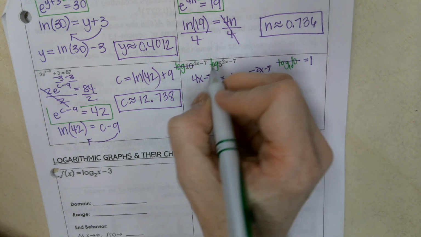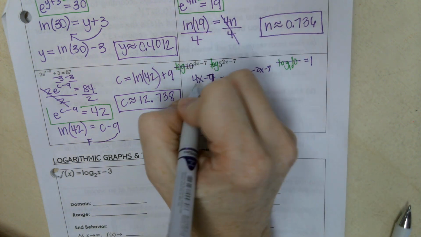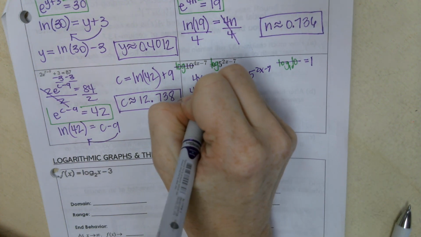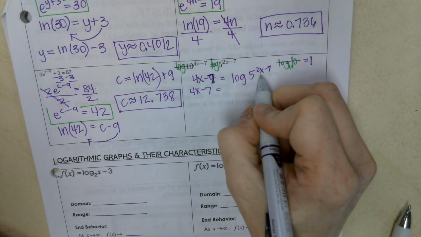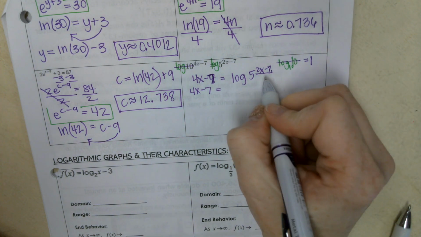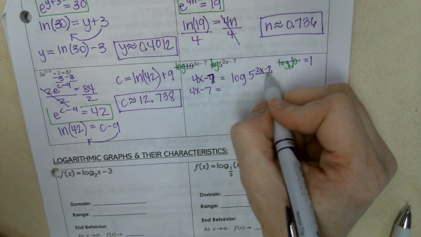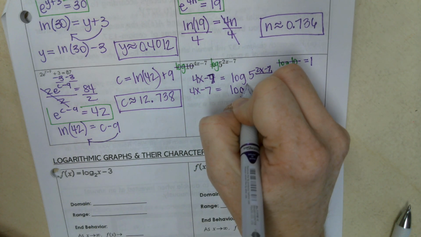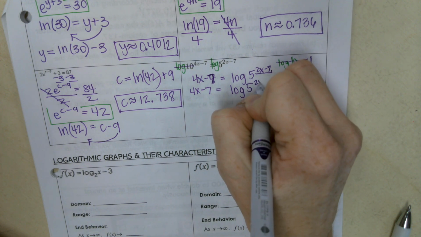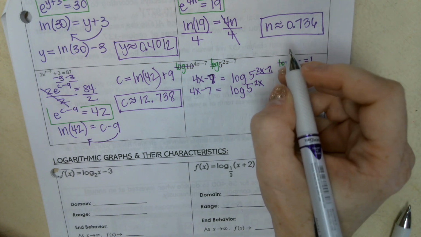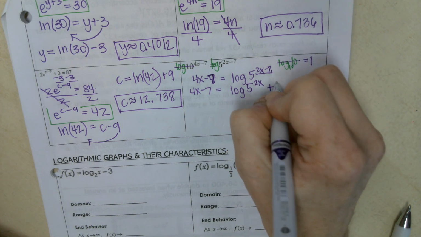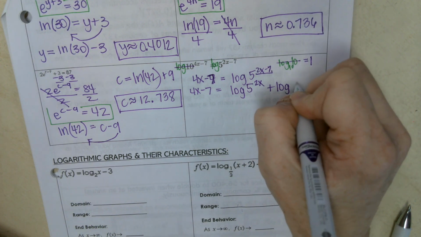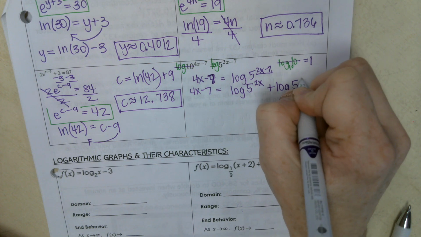I'm going to leave this 4x minus 7 alone for right now. What is my exponent rule when I multiply two things together that have the same base? We're adding those exponents. So I'm going to break those exponents apart, and so I'm actually separating my logarithms.